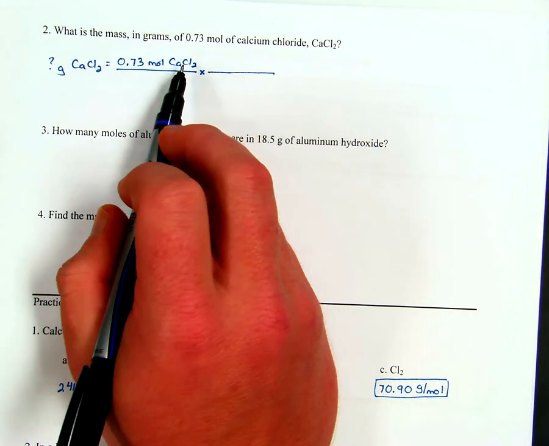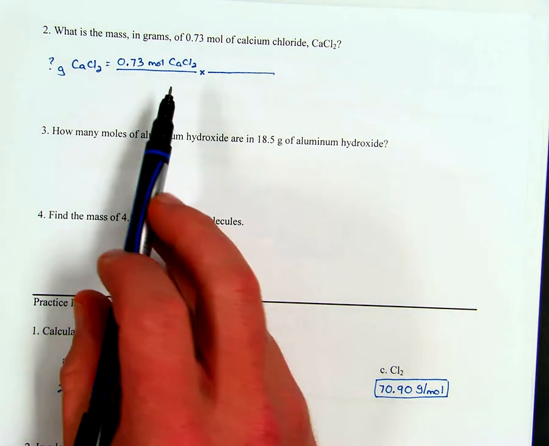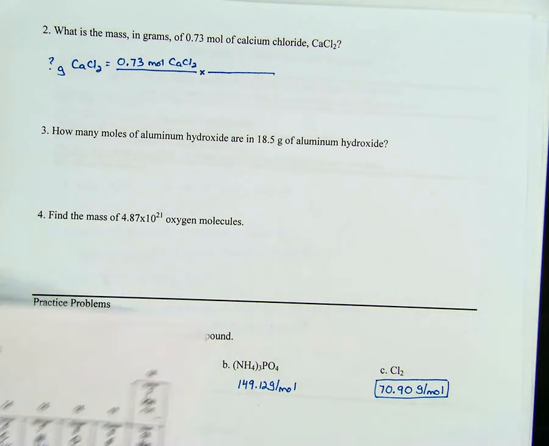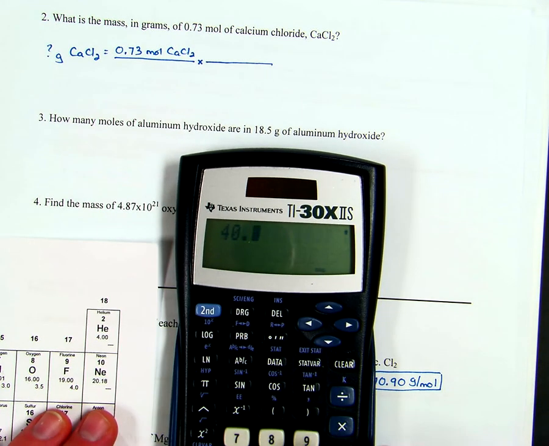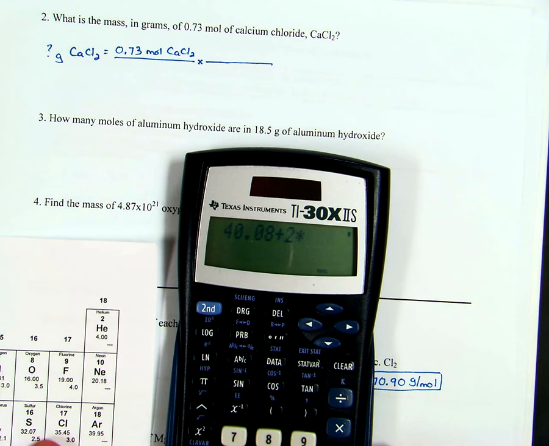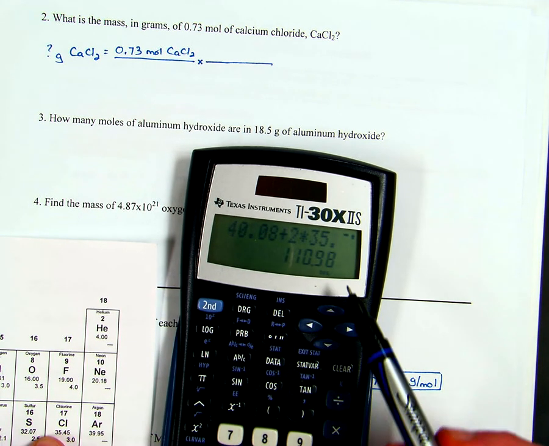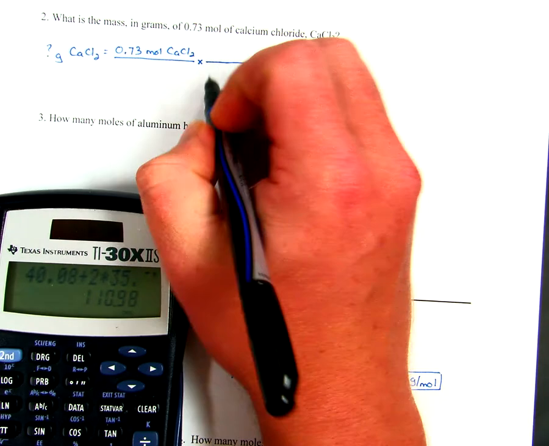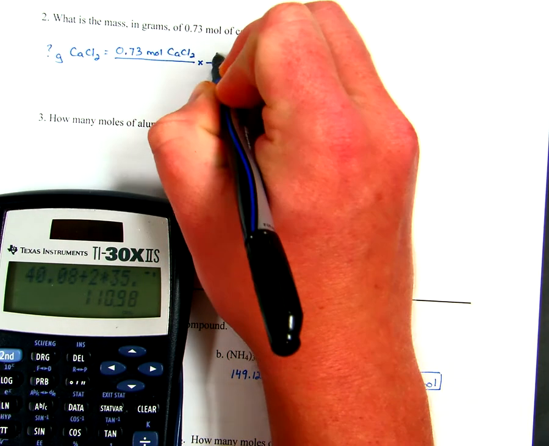So in a problem like this, you would start just like we're showing here. You would then need to calculate what the molar mass of calcium chloride is. So the molar mass of calcium chloride would be 1 mole of calcium, so 40.08, plus 2 times the molar mass of chlorine, 35.45 times 2, and that gives you 110.98. So that's our molar mass. So I know that in 1 mole of calcium chloride, it would have a mass of 110.98 grams, CaCl2.